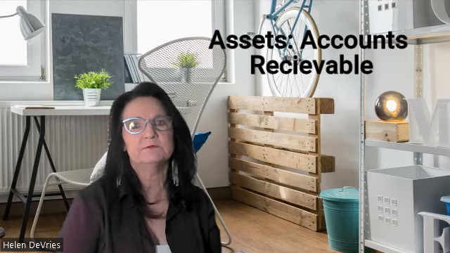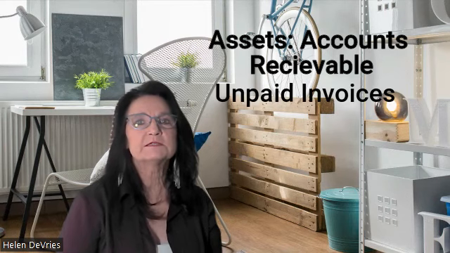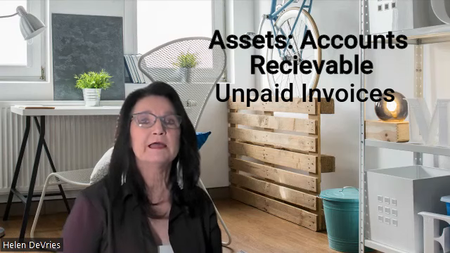The next thing we're going to be looking at for assets are accounts receivable. Accounts receivable are invoices that you've entered into the system, or entered through some type of invoice, and sent to your customer, and now we are waiting to get our payments.